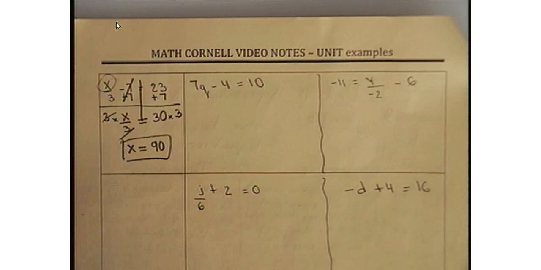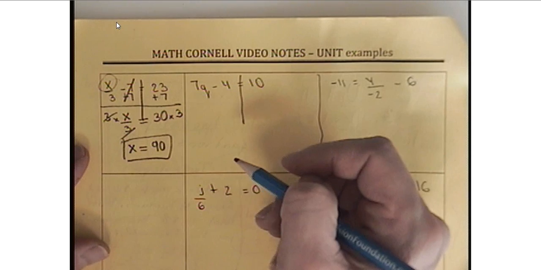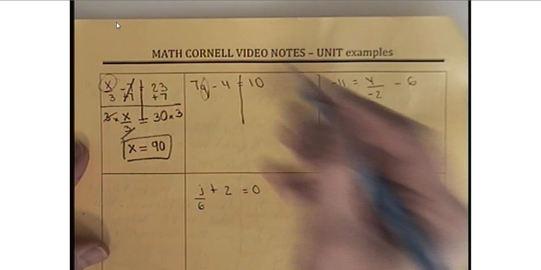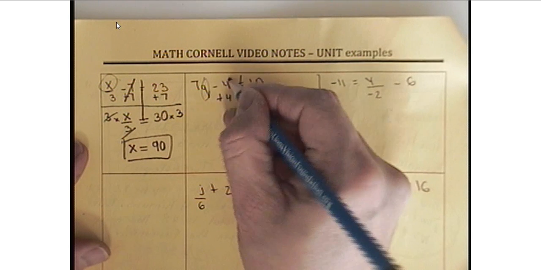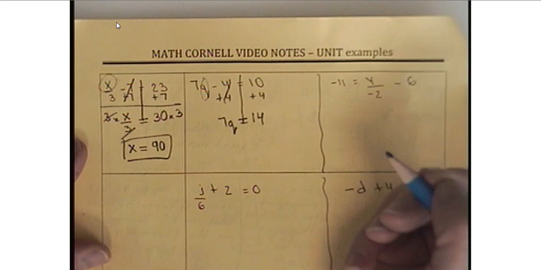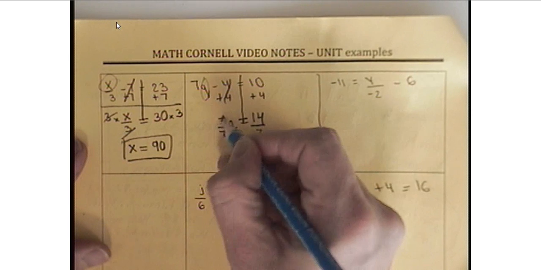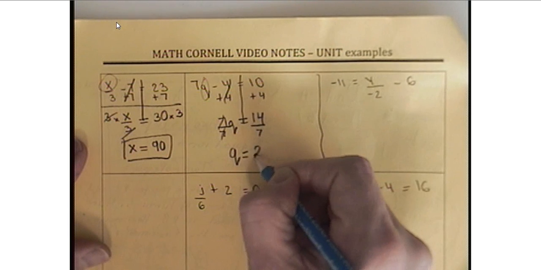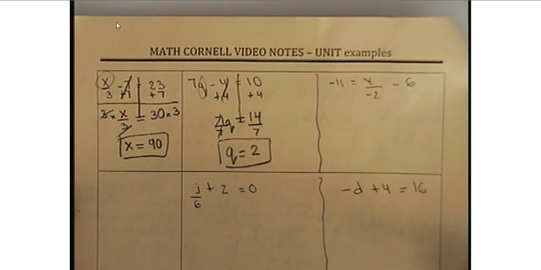Okay, next example, we have 7q minus 4 equals 10. Well, again, q is the one to save, so opposite will be plus 4. Those two are gone. 7q is equal to 14. This is a multiplication, so we have to do the opposite and divide by 7, so q equals 2. And we're done. No more work to do for this one.